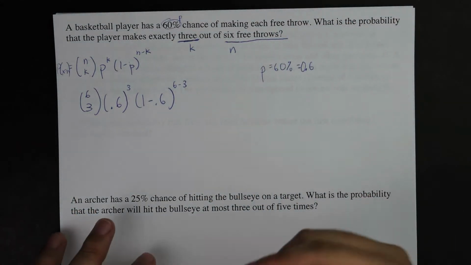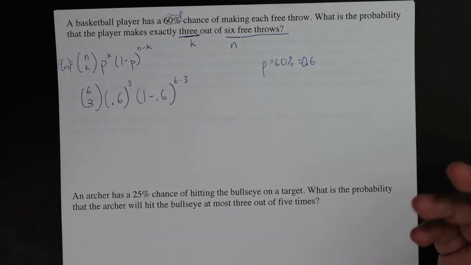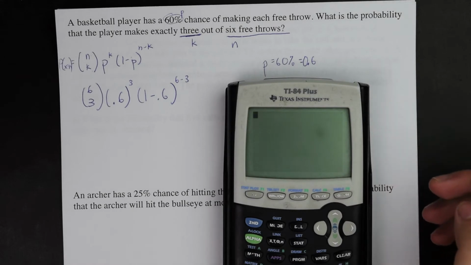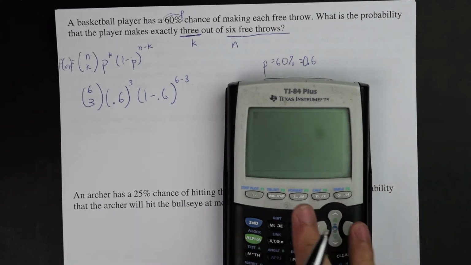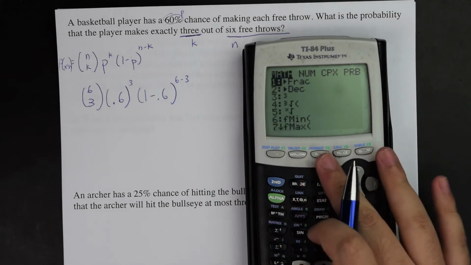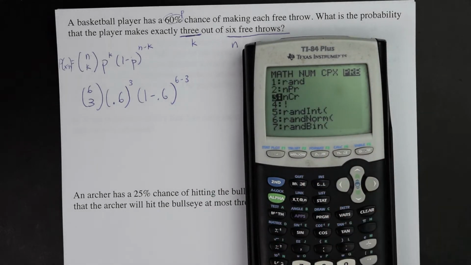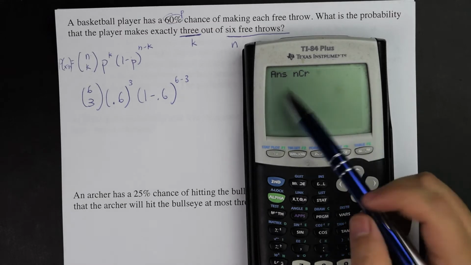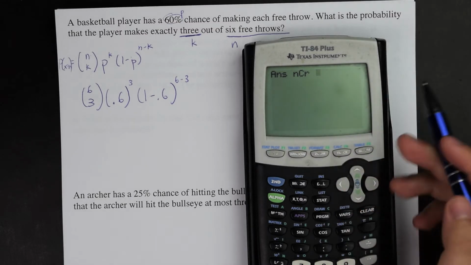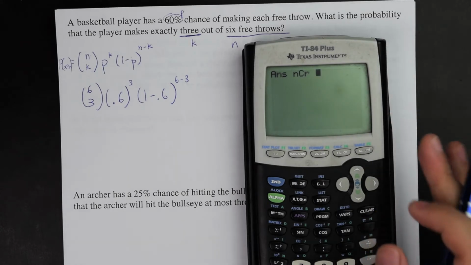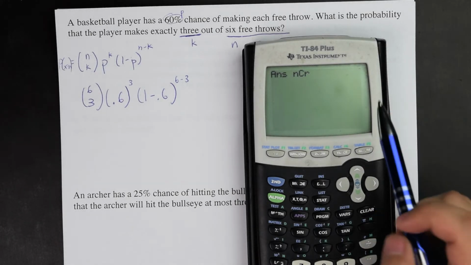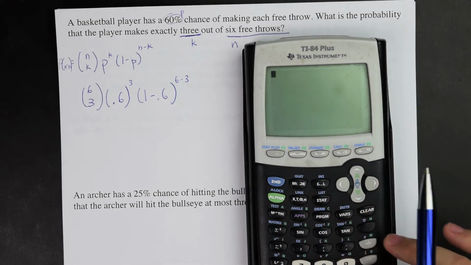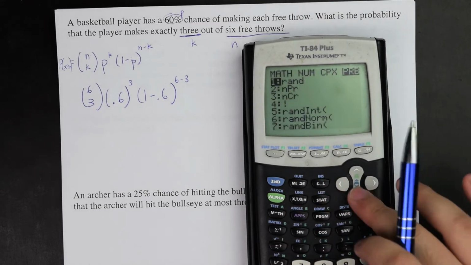Afterwards, to solve this, I need to use a calculator because it's the easiest way. In order to get 6 choose 3, there's a functionality on the calculator where I can push the math button, go over to probability, and go to nCr. The problem with this, right off, is that if you just push nCr, something pops up that says Ans. That means it's missing the first number. The newer TI-84s do not have this issue, and most of the time you can just plug it into the little boxes they provide. But for older versions, you do need to type the number in before you do nCr.